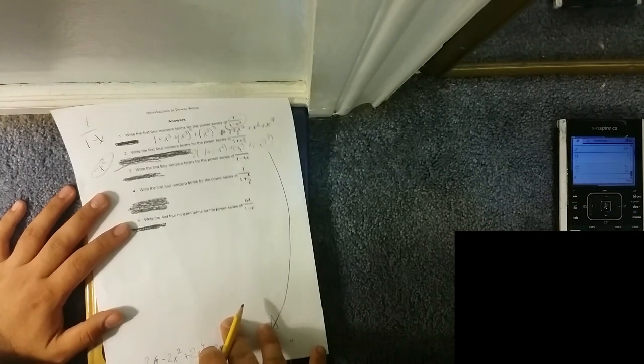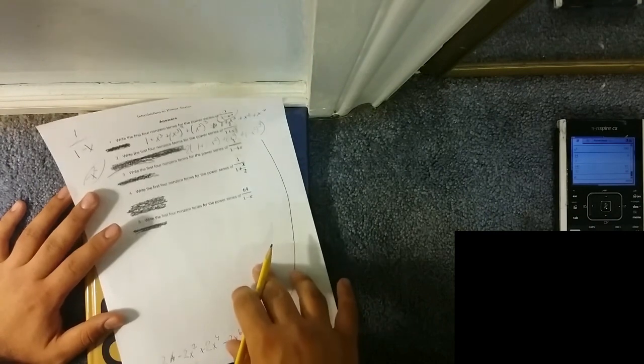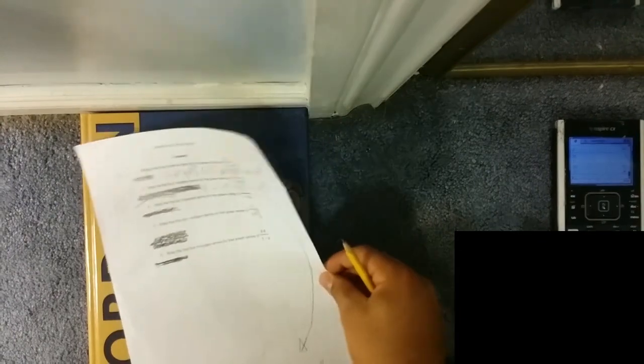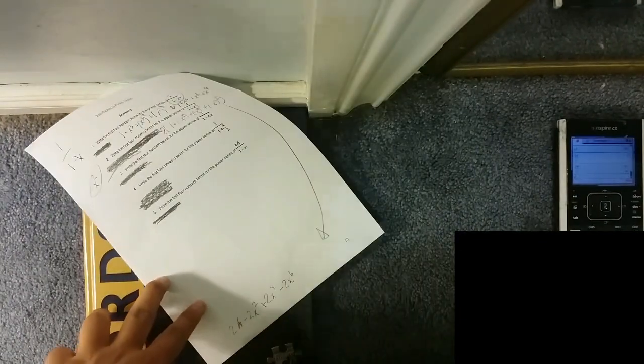So that's our answer for this one. Pardon the answer key, it's quite wrong. The answer key here seems to think that the 2 is going underneath the power. It is not, so ignore that. This is the actual answer.